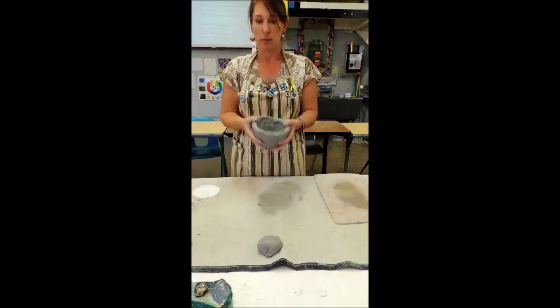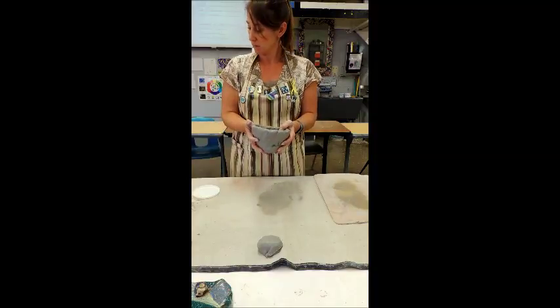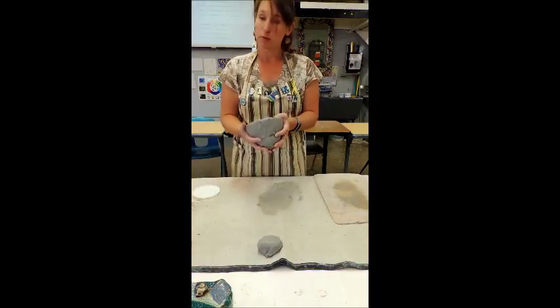All right, so this is a basic pinch pot. It ended up being very large, but that's the idea. All right, next we have a slab pot.